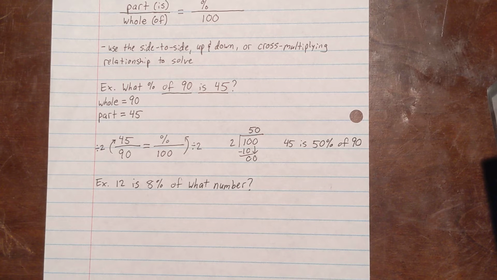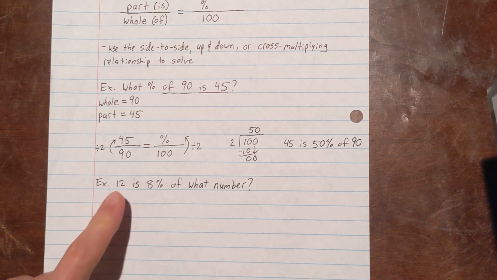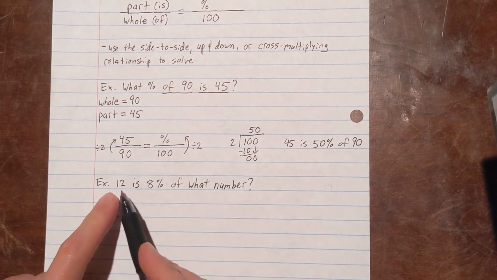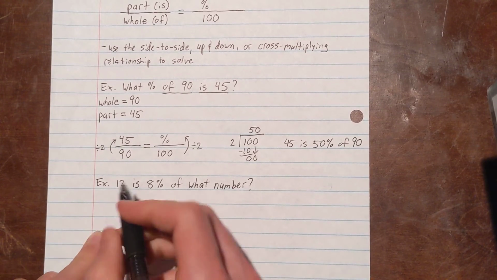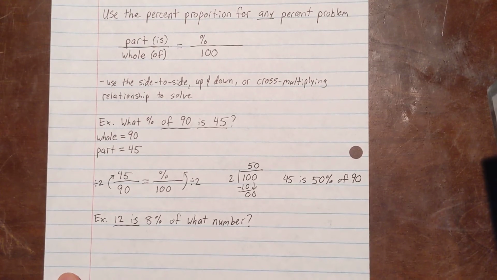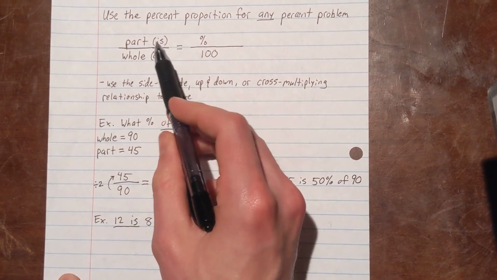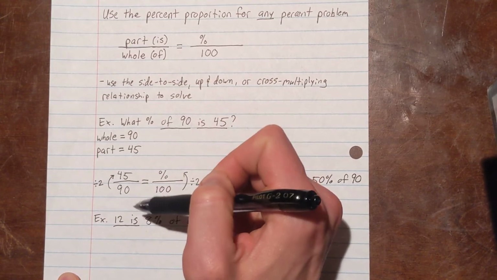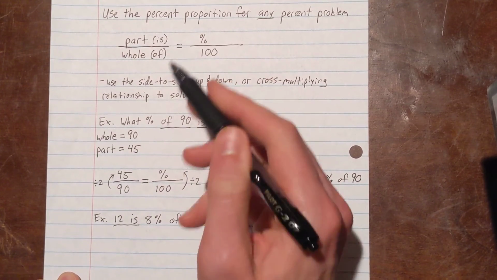Okay, so we want to look for what we know in the problem. Always look for what we know first of all. So I think we can clearly see that we have a percent. The percent symbol is a good clue of that. Now we have this 12 here. What is the 12? 12 is right next to the word is. 12 is. Now if we look back up top, the word is often going to be next to the part. So I know that 12 in this case is going to be the part.